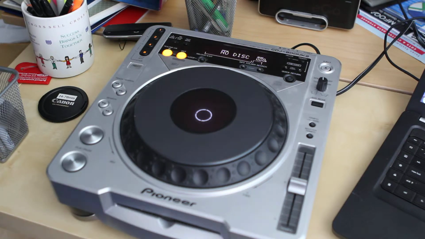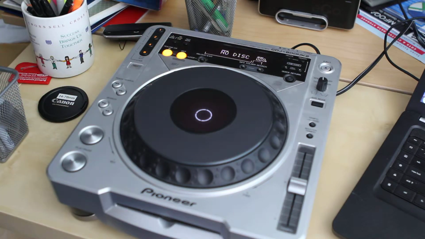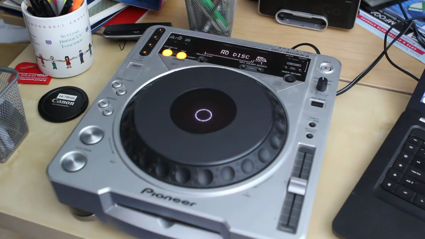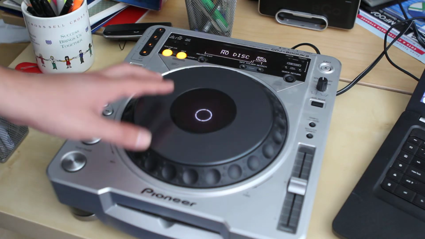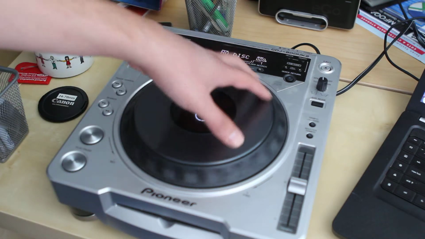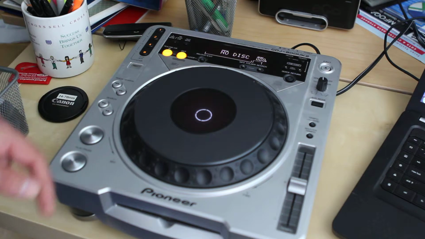Before I get to the software, I like to go over the actual hardware that I wrote a simulator for. This is the Pioneer CDJ800 Mark II. It's pretty much a digital turntable. Allows to load CDs and maneuver with this huge jog wheel or platter.